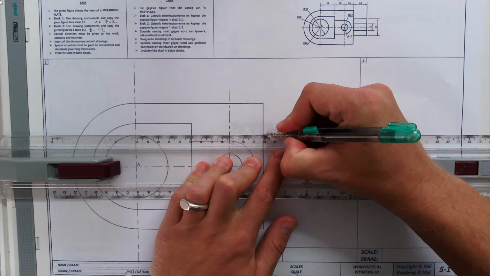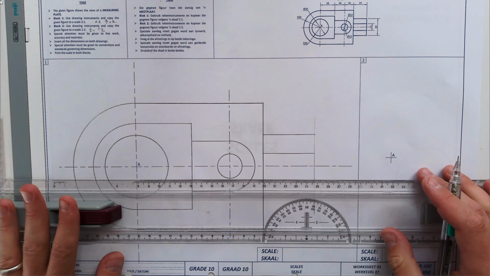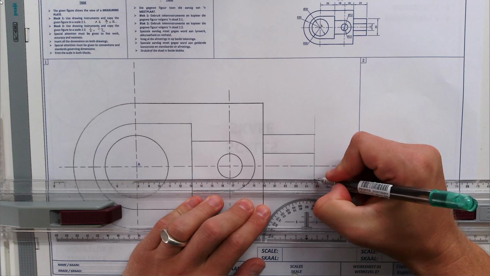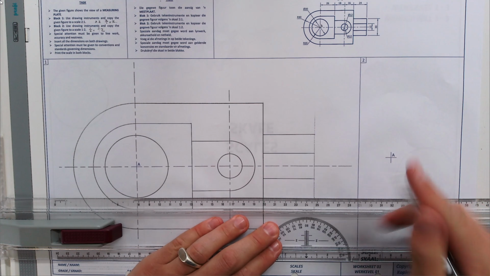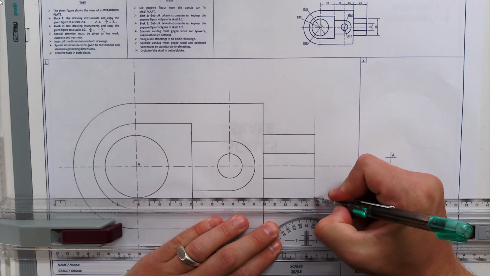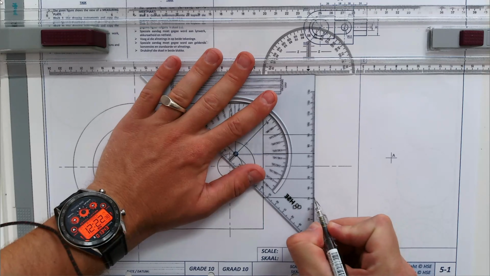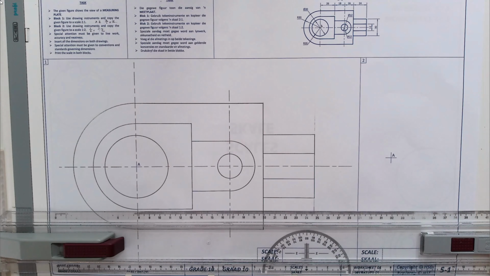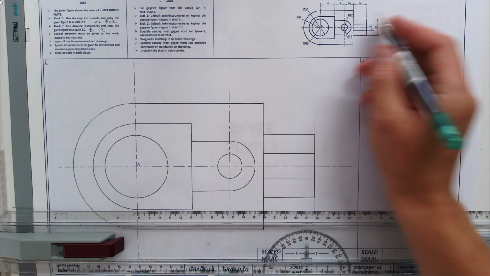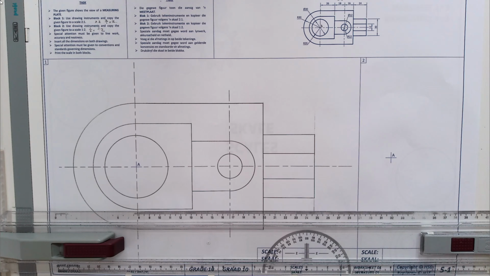There's 1, 2, 3, and 4. We can close it at the end. Happy days. Right, I'm going to put in 1 radius and 1 width for a dimension. You can put in the rest on your own. I'm going to put this radius in.